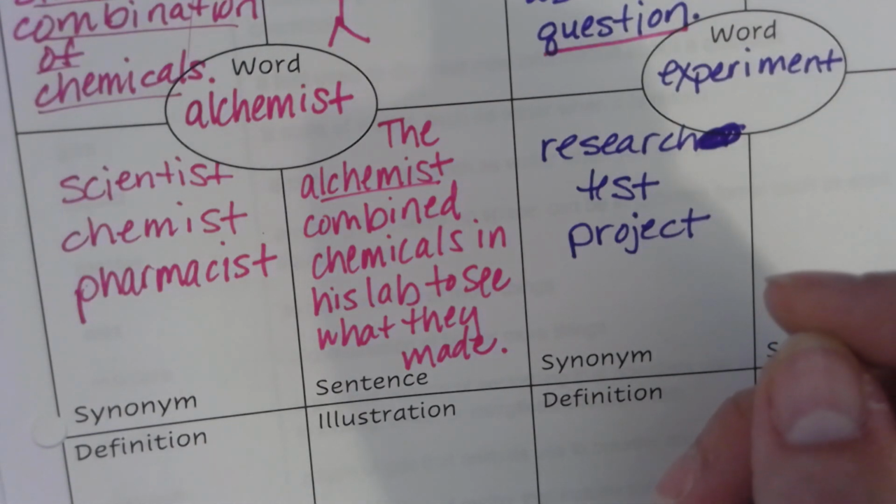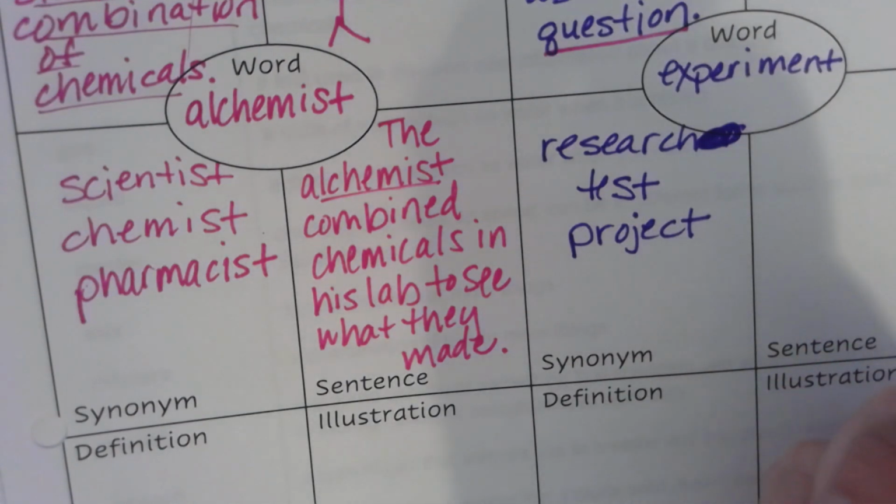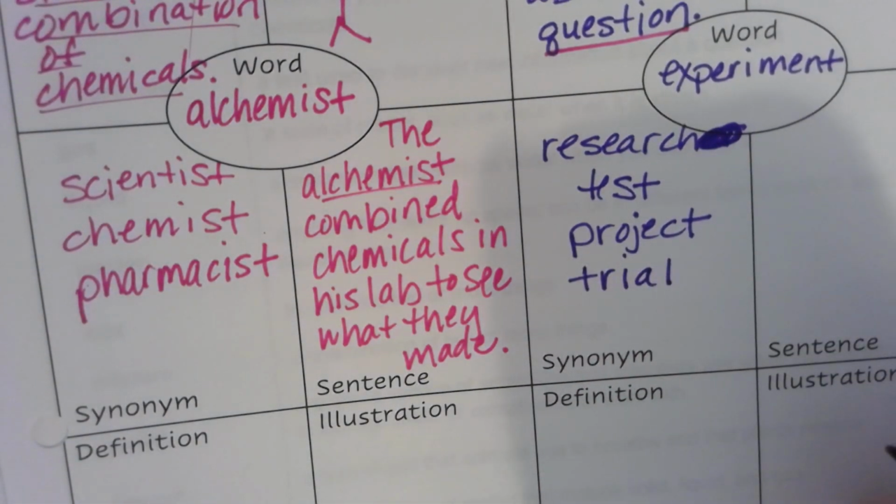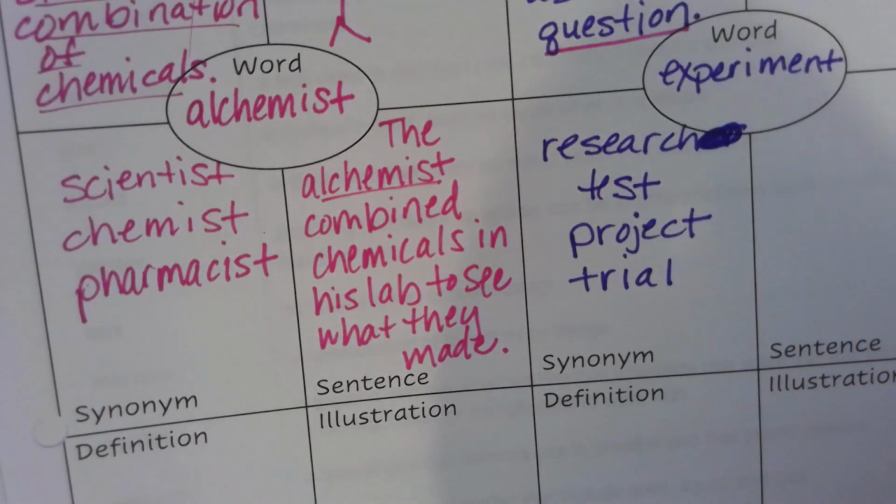Here's the last one that I'm going to give you that you may not have thought of. Listen. I'm going to give you the word trial, and now we have words that sound the same, spell the same, homophones, right, that mean different things. So you might think of a trial as like a lawyer and a judge.